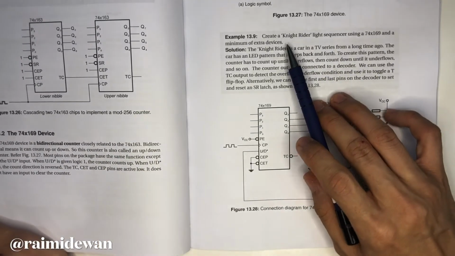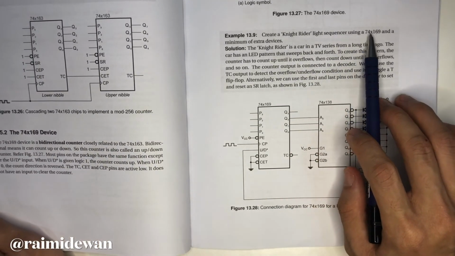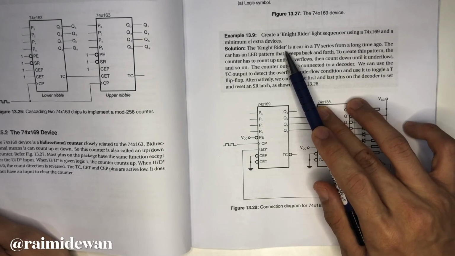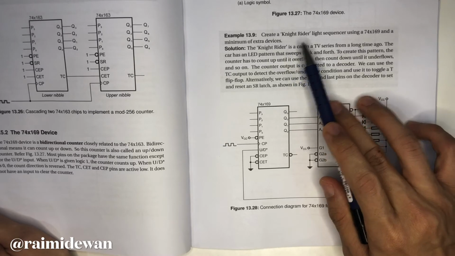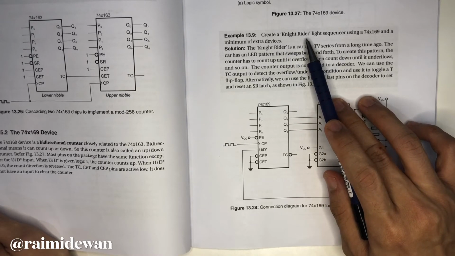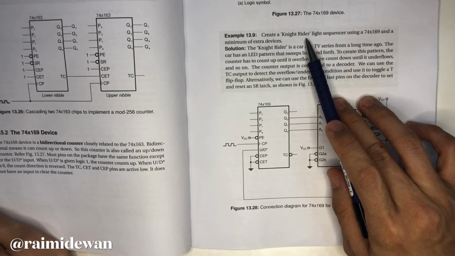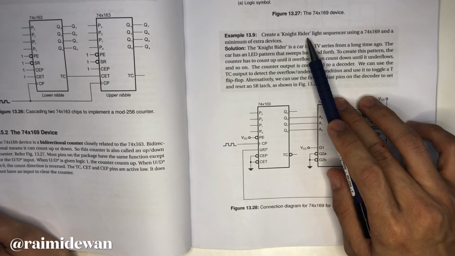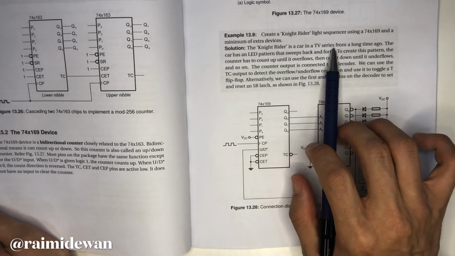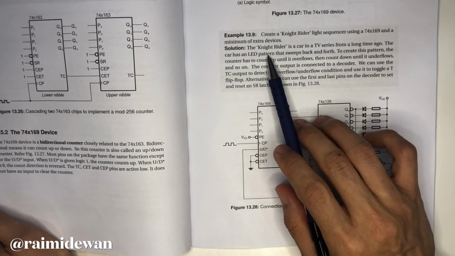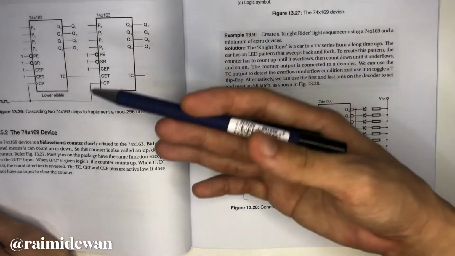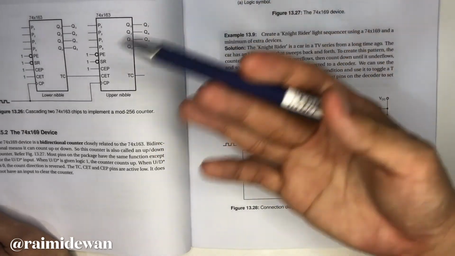Now we see the example: create a Knight Rider like sequencer using the 74169 and a minimum of extra devices. I don't really know why this example is being used, because if they mention Knight Rider you need existing information on Knight Rider. I also didn't know what Knight Rider is. Knight Rider is a car in a TV series from a long time ago. The car has an LED pattern that sweeps back and forth, meaning 0, 1, 2, 3, 3, 2, 1, 0.